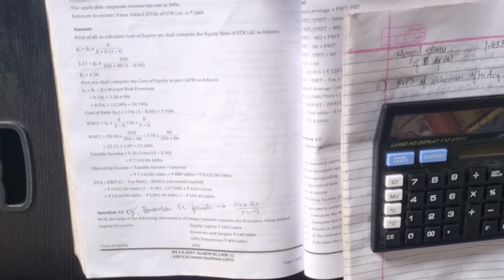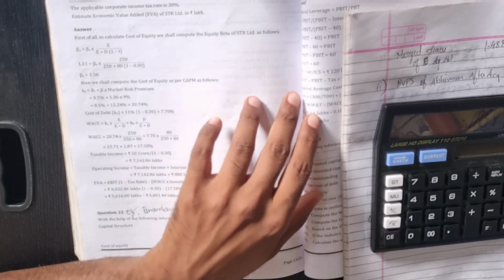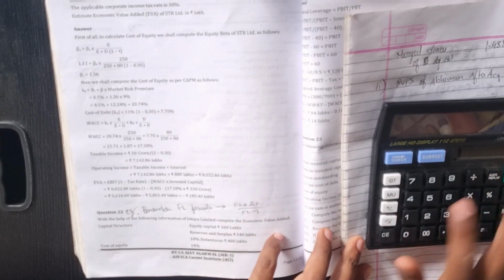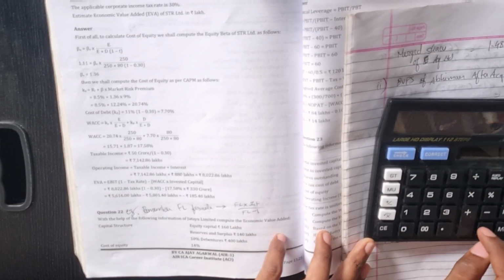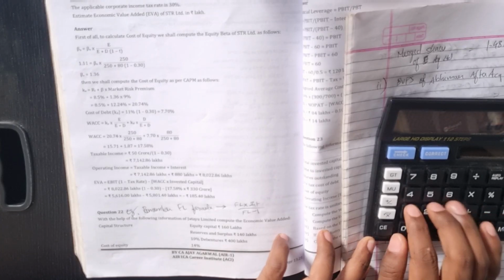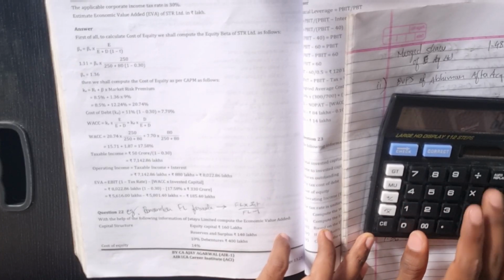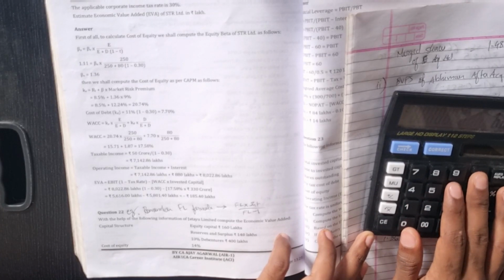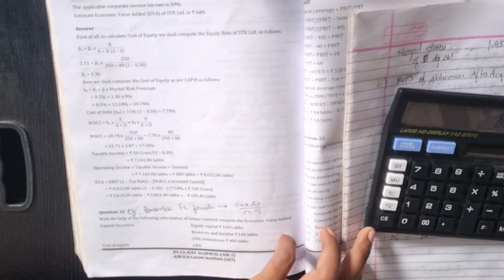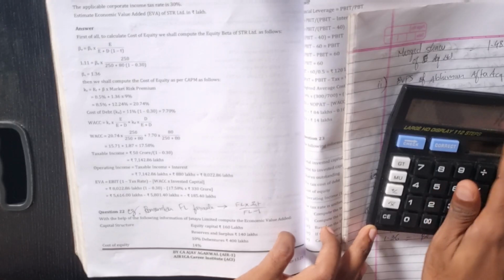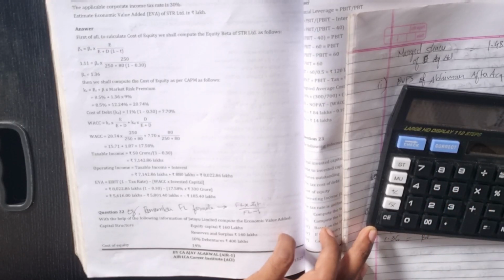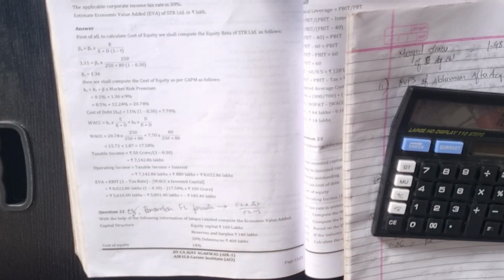So here, what is the interest amount? Interest amount is 40 lakhs, right? What is the financial leverage? 1.5. So 1.5 into 40, divided by 1 minus T. So 1 minus financial leverage, so 0.5. So my EBIT is how much? 120. Okay, my EBIT is 120.